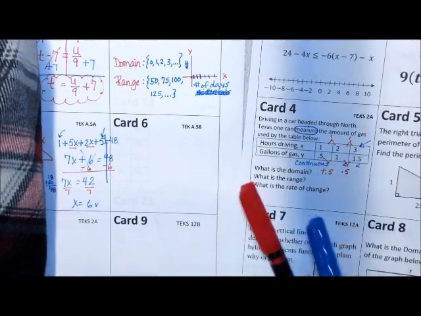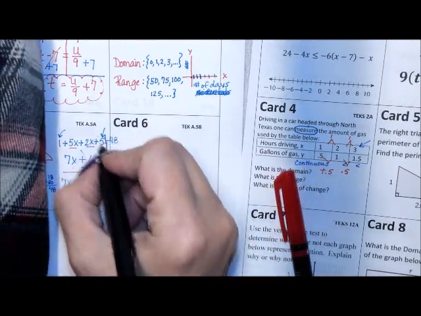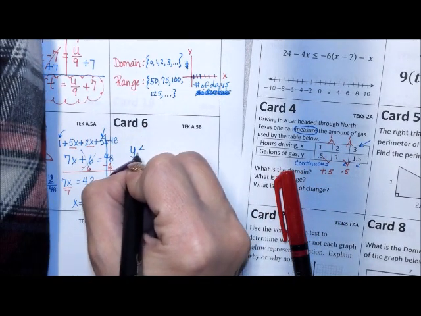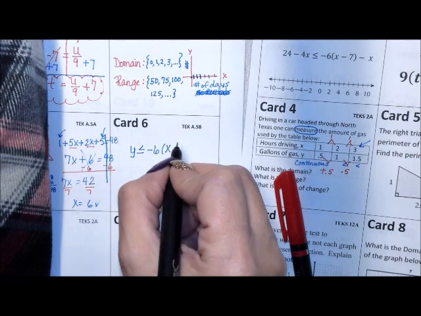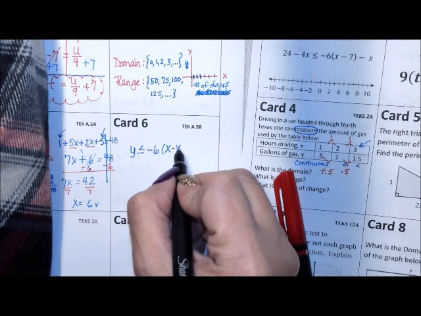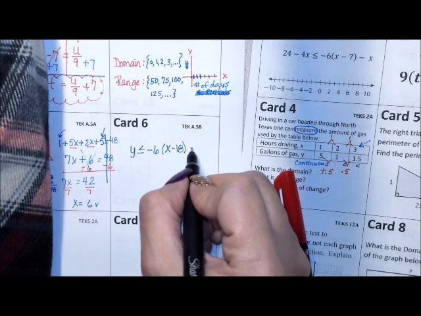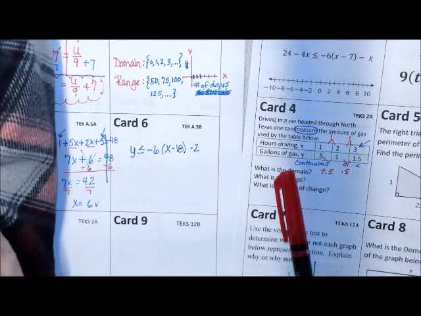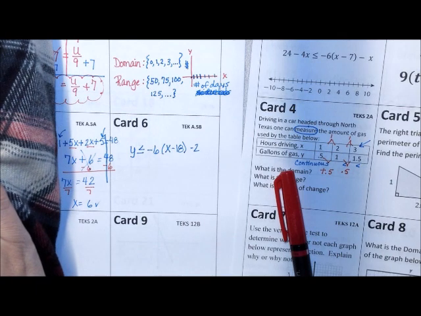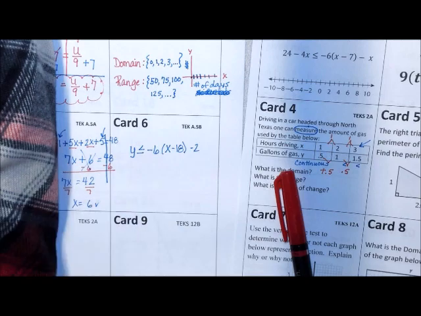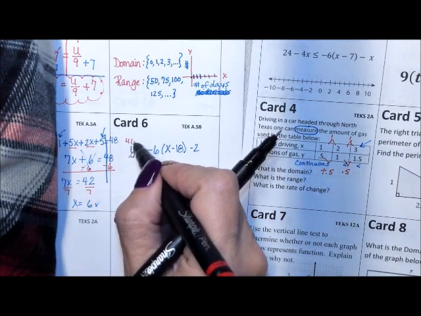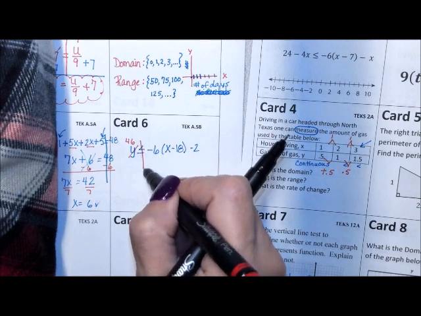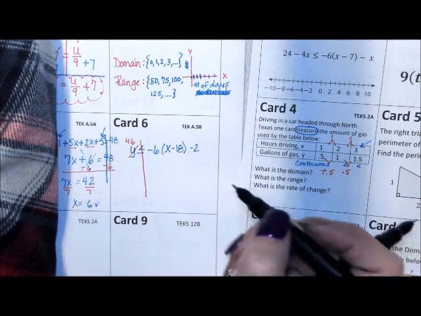Number 6 says solve for x if y is 46. So here we go. y is less than or equal to negative 6 times (x minus 18) minus 2. So if it says solve for x when y is 46, what do I need to do next? Hopefully you said change the y to 46. So let's draw our line. Let's see what we get.